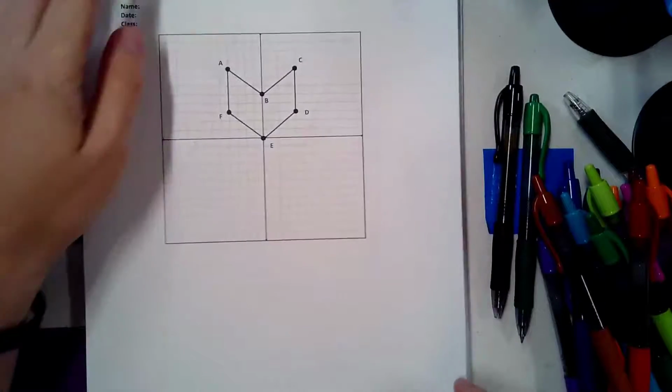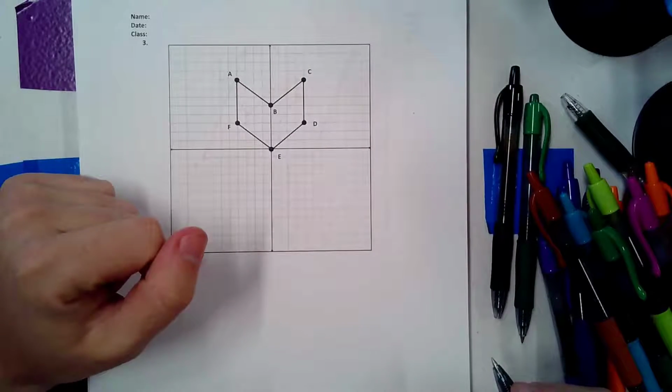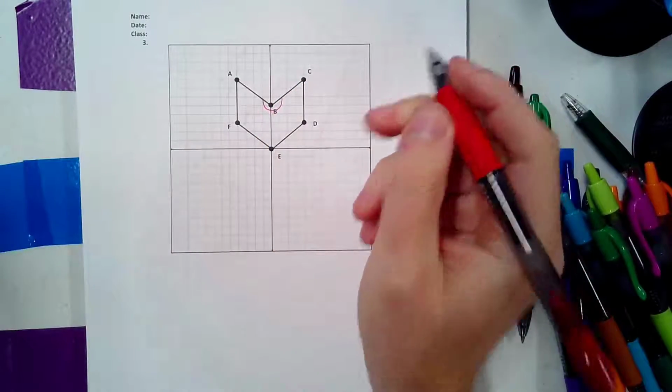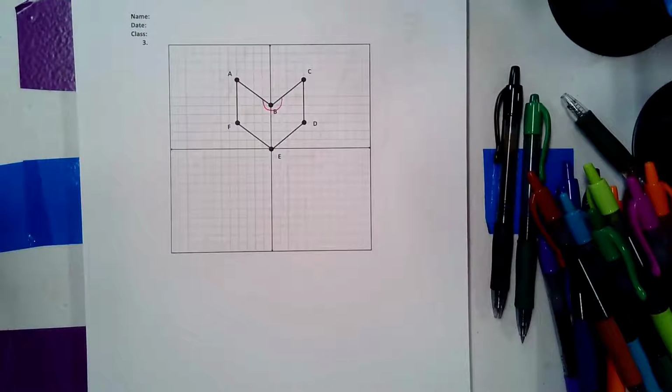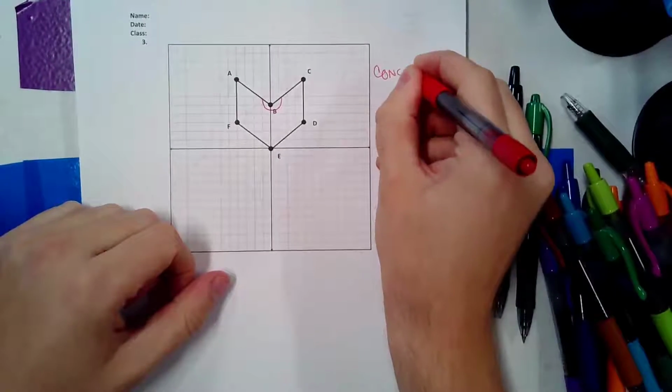Number 3. Ooh, this one looks fun. All right, convex or concave? Concave, it caves in. How do we know that? Because there's a reflex angle right here, my dudes. Right? That's 180 or greater, non-inclusive. So this is concave.